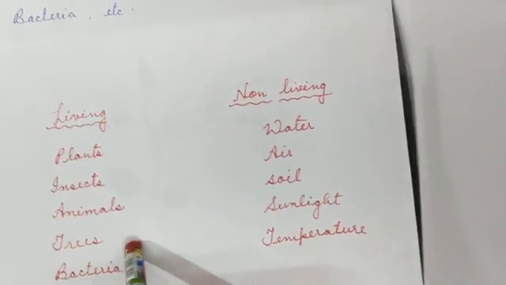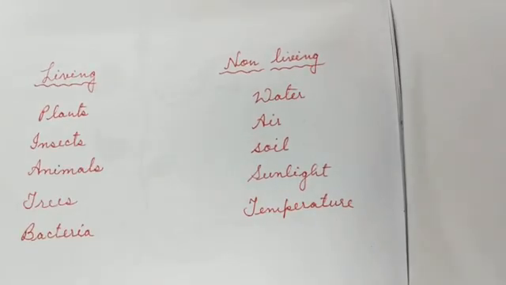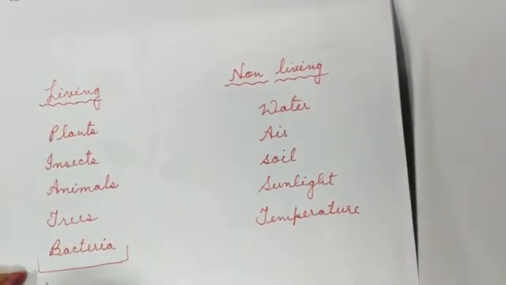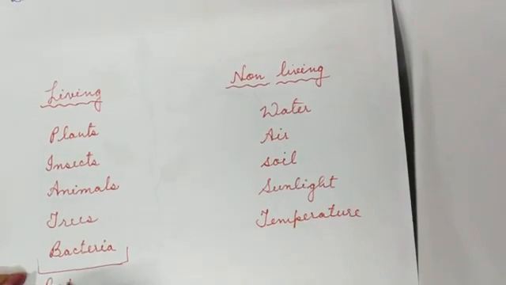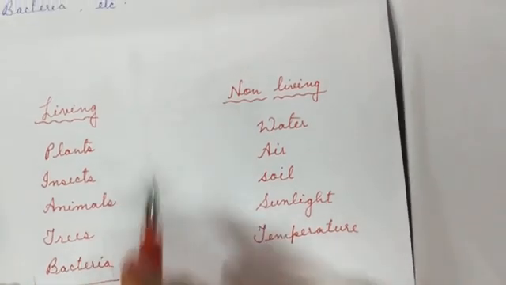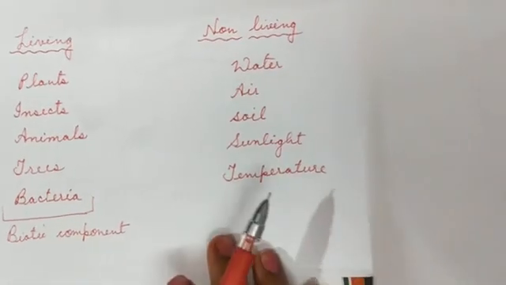Now, all these living things which we see in our surrounding are called the biotic component of the environment.